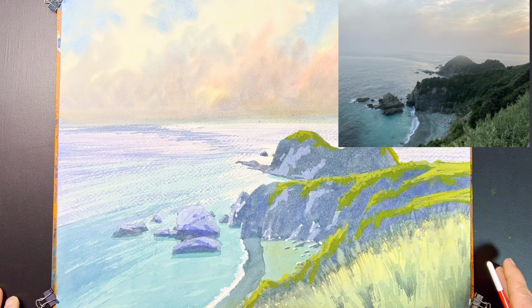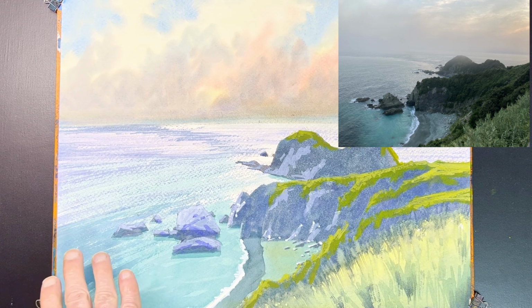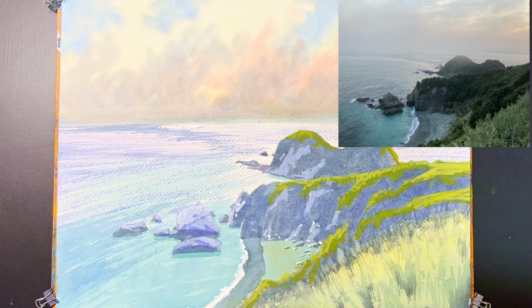Okay, maybe that works, maybe. Okay, so finally, lower down, we've got a little bit. This is good, and maybe I should leave it alone. But I'm going to try and make a few slightly darker areas.